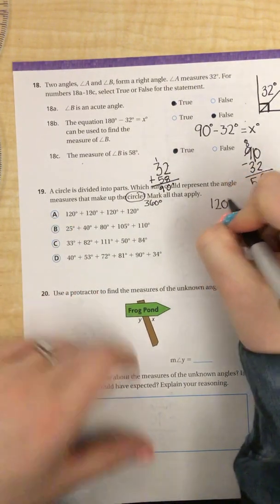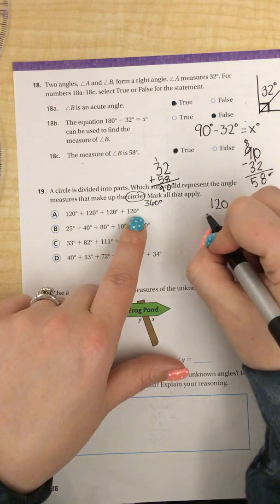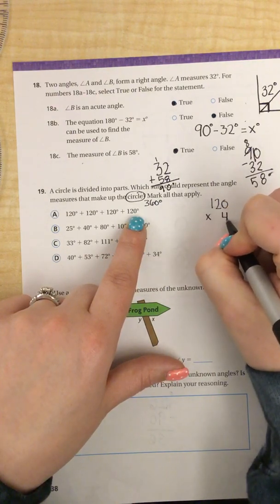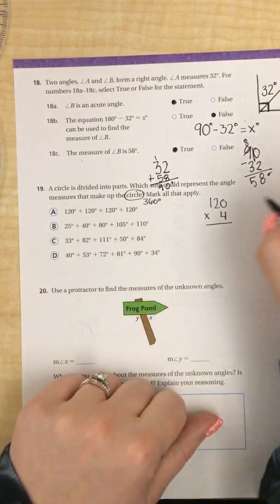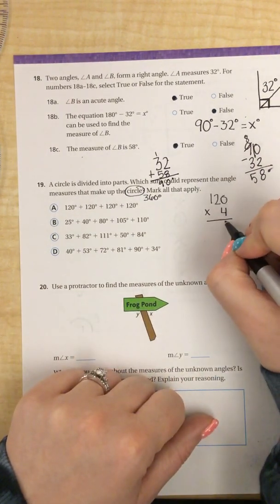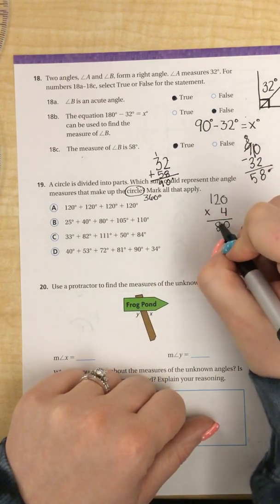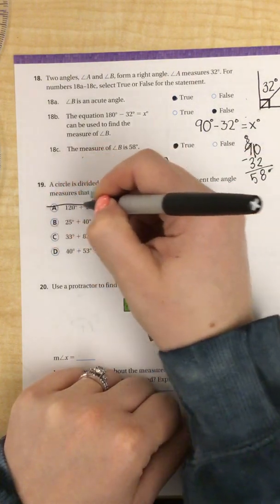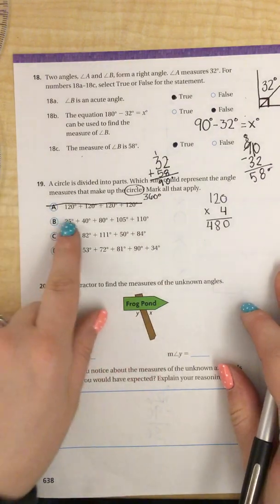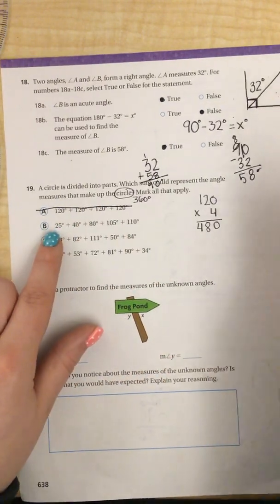So on this one, I see that I have 4 groups of 120. So instead of adding those together, I'm going to multiply it by 4 because repeated addition is the same thing as multiplication. So 4 times 0 is 0, 2 times 4 is 8, 4 times 1 is 4, so that one will not work. Okay, so now the rest of them I'm going to have to do some adding.